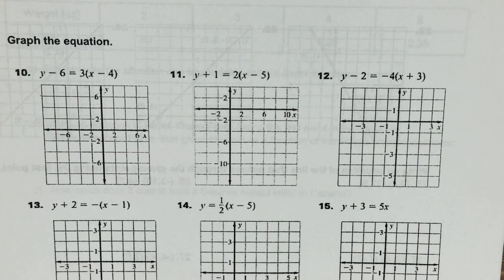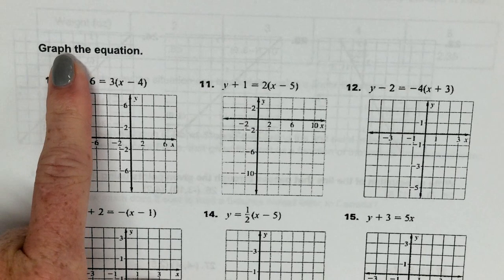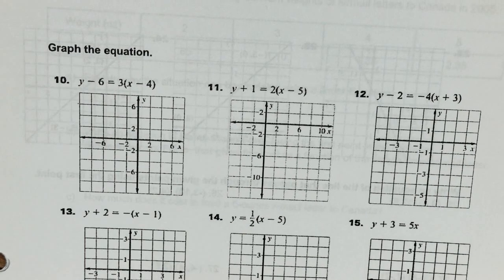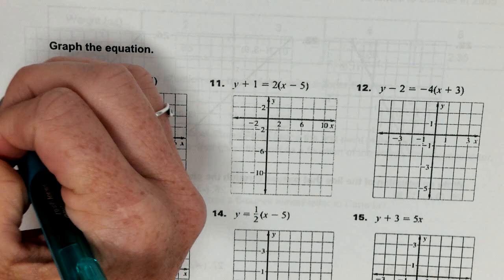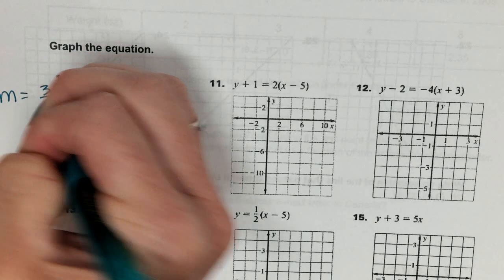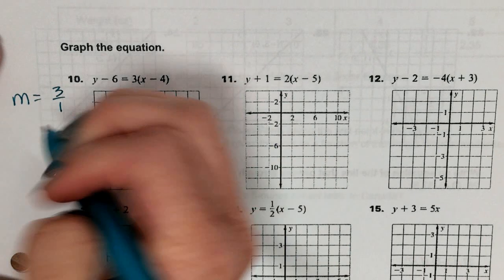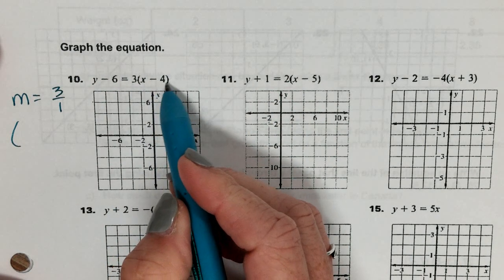All right, go down to 10 through 15. They are giving you the equation in point-slope form. I don't care if you rearrange them to slope-intercept and graph that way, because all I'm going to grade is the what? Graph. But if they give it to you in point-slope form, it's probably easiest just to identify the slope, which is 3 over 1 in this one, yes? Identify the point. So what is the x value of the coordinate?